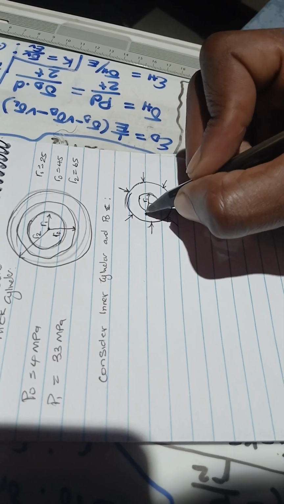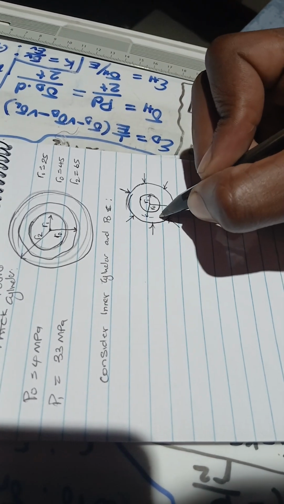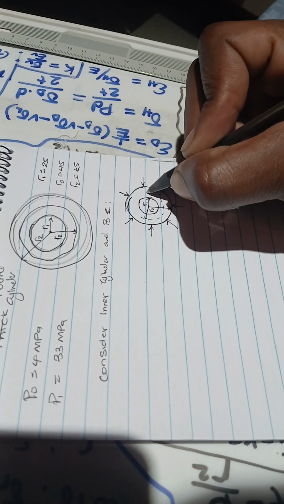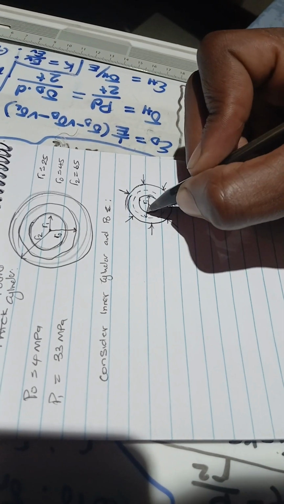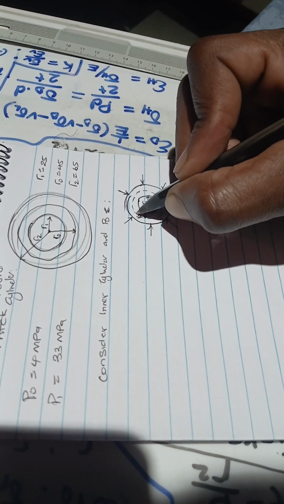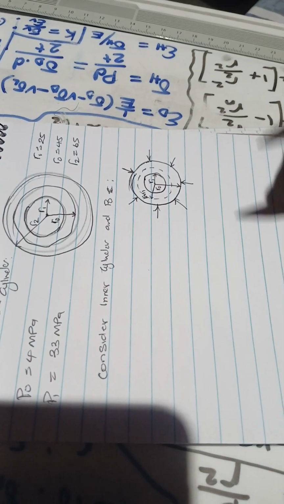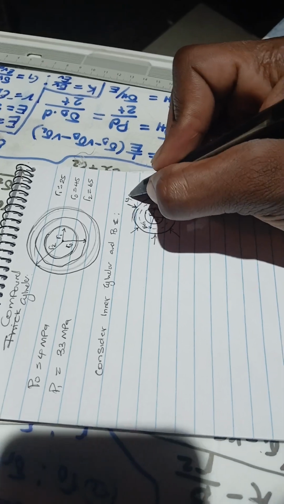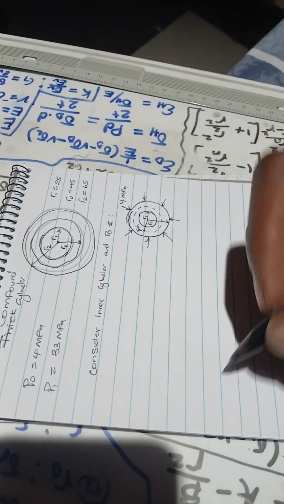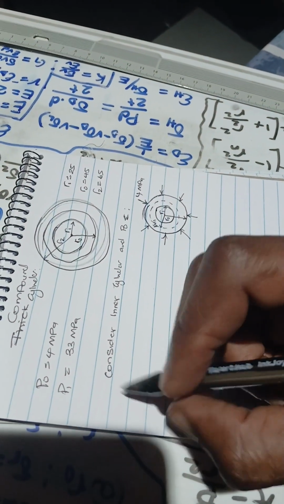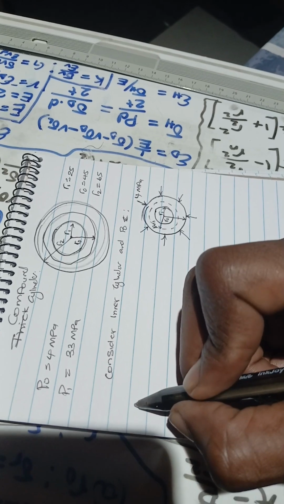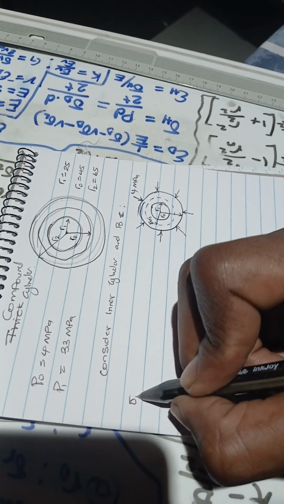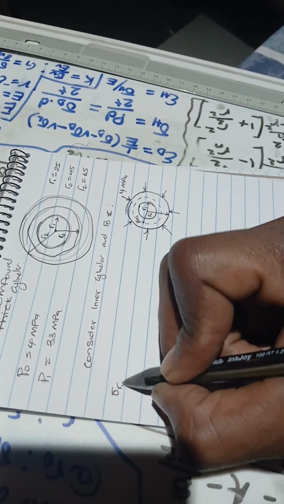On the inside it tries to squeeze the cylinder all around the surface. We call it circumferential stress because it acts on the circumference of the cylinder. So we are going to understand how these stresses vary as you go to the inner radius.